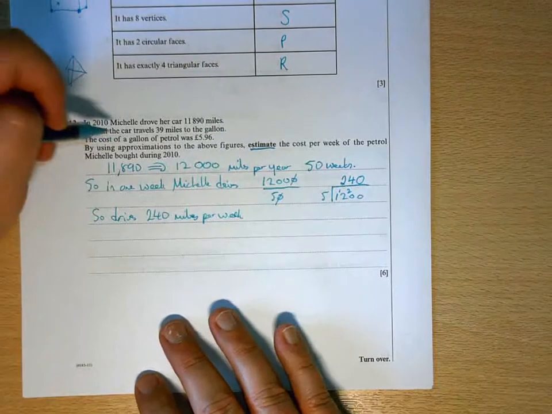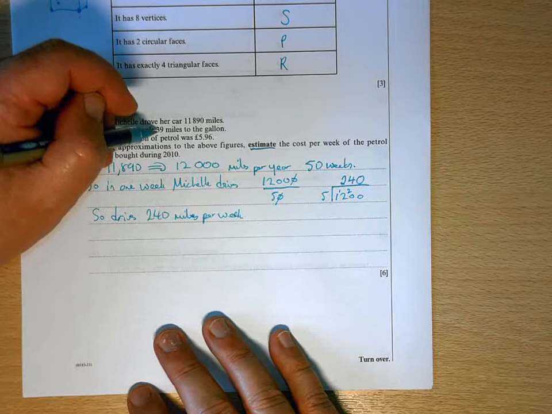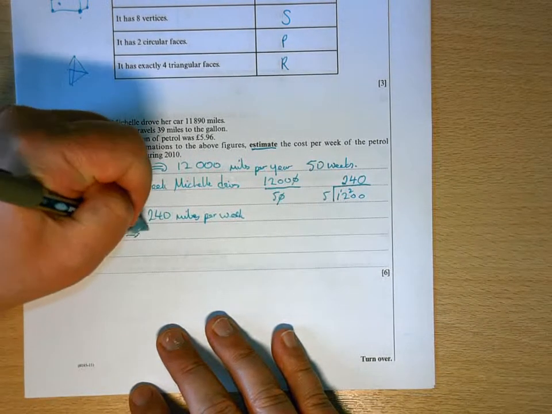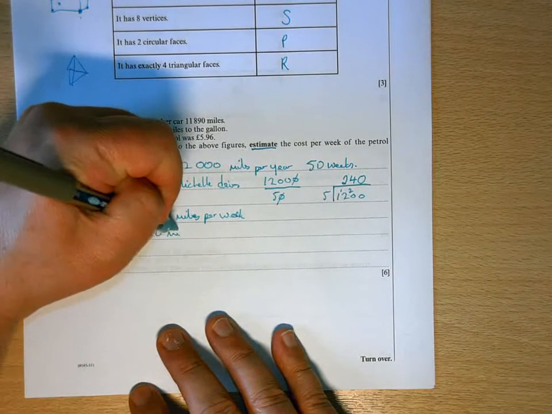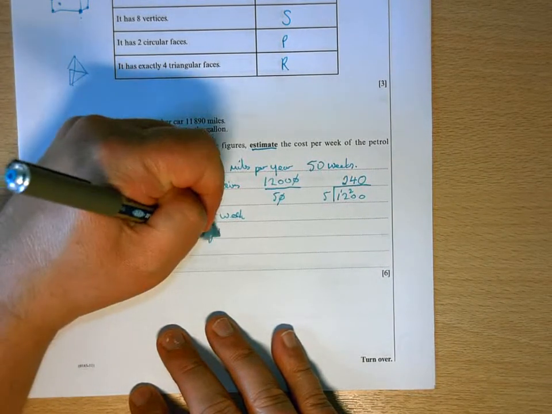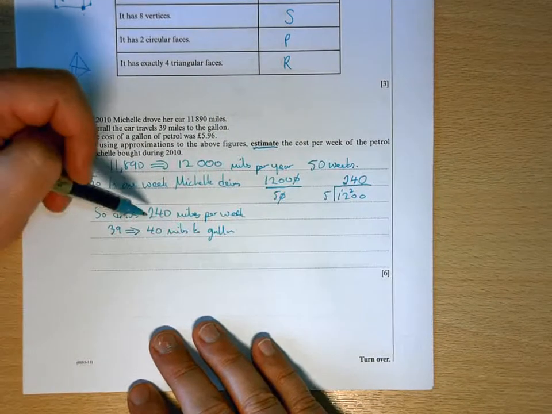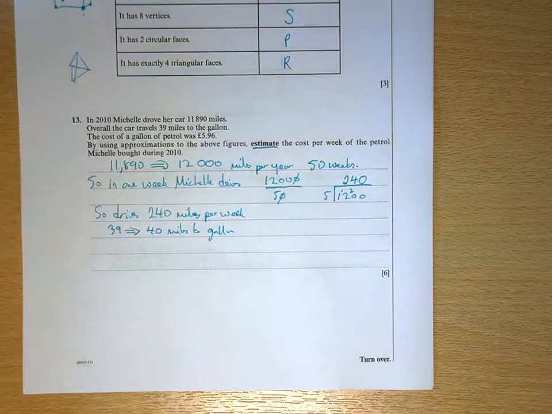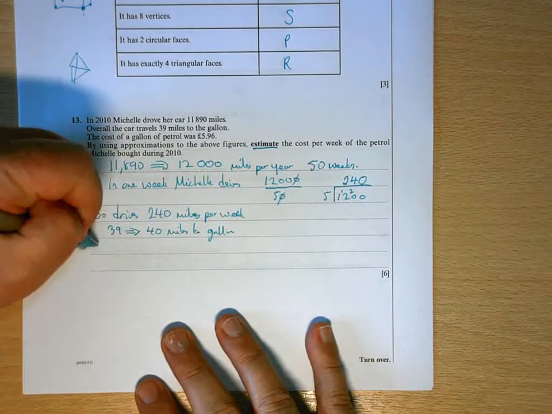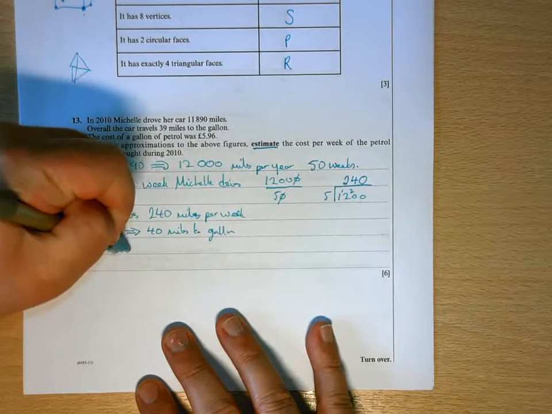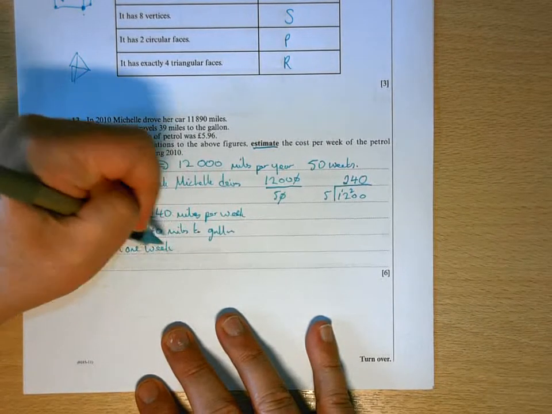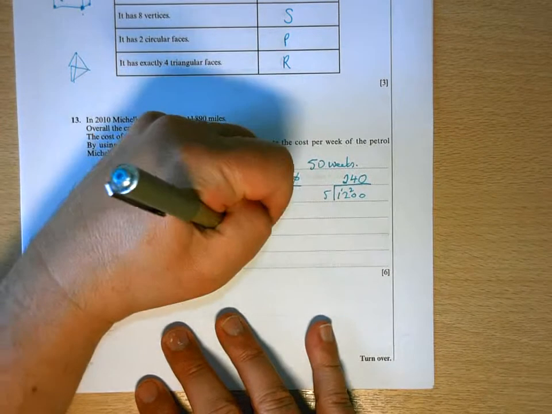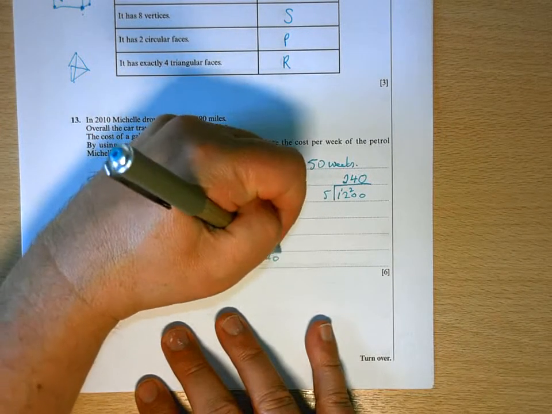Okay, and her car travels 39 miles to the gallon. We're going to change that to 40 miles to the gallon. So now I've got enough information to work out how many gallons she needs. It's going to be 240 divided by 40. Again, the zeros will cancel.